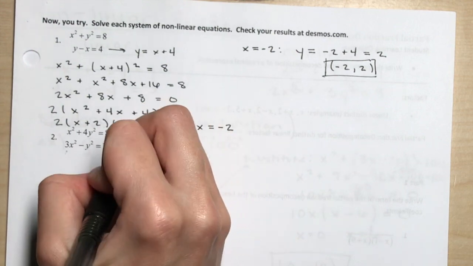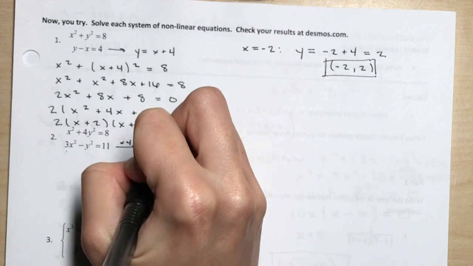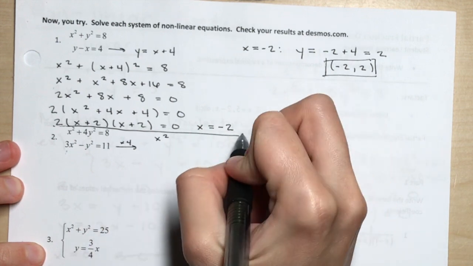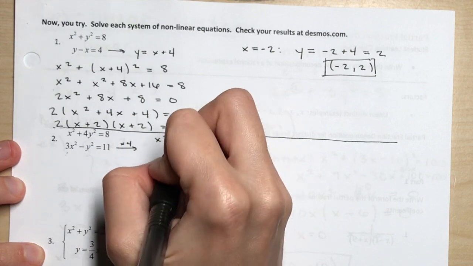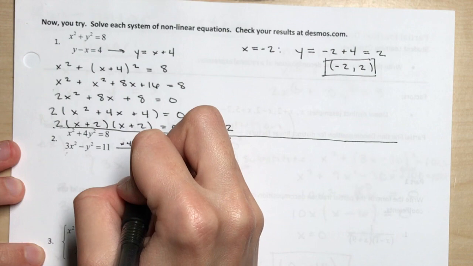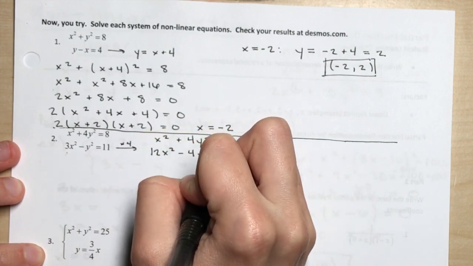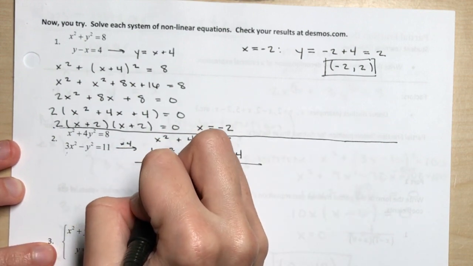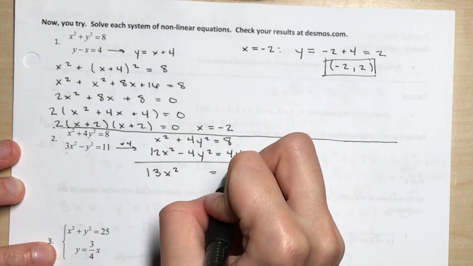4, right? So I've got x squared. I'm going to draw sort of a line here to keep us separated. Okay, so x squared plus 4y squared equals 8. And then 12x squared minus 4y squared equals 44. I add these together, I get 13x squared equals, right? Nothing here. 52.